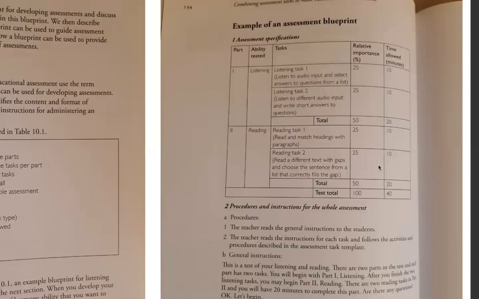Okay, general instructions, as you can see here, it says this is a test of your listening. There are 2 parts, and so on. It's like the explanation of what the students are going to encounter in their exam. A quick description. Usually you have that on the first page, after they put their names, teacher's name, and so on. Then you have the general instructions.